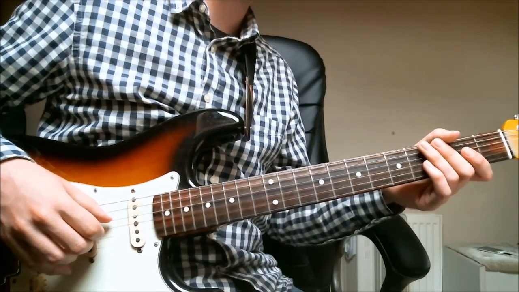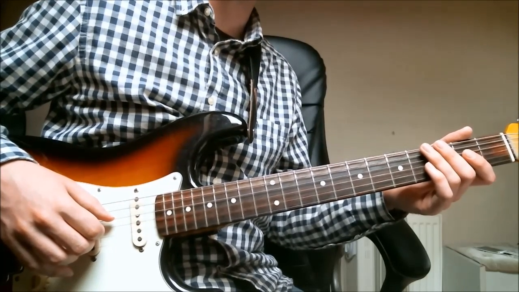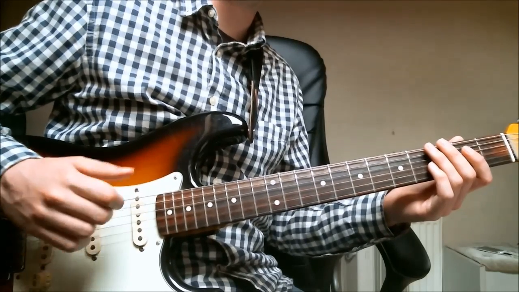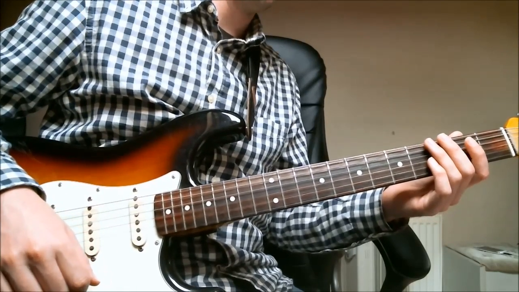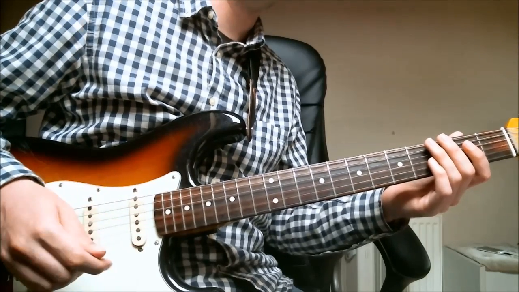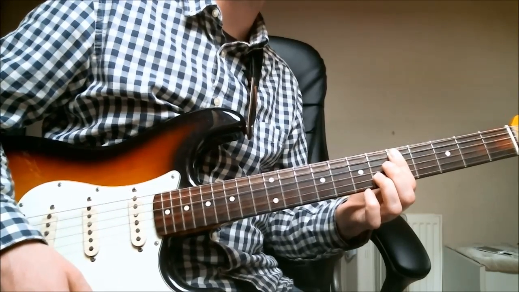In the first episode of this quartal voicings lesson series, we looked at how quartal voicings would work, or wouldn't work, over a 1 chord, over the C major 7 chord. In this lesson I'd like to talk about how they can work over the 2 chord, which in the key of C is D minor there.